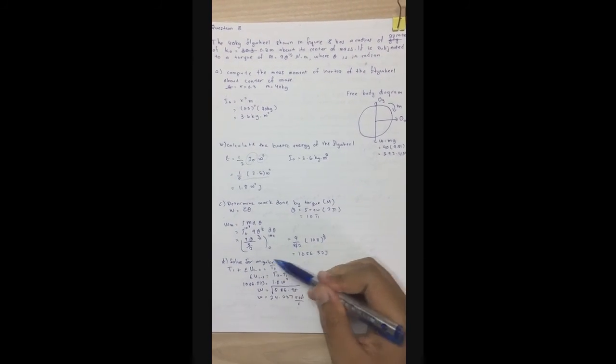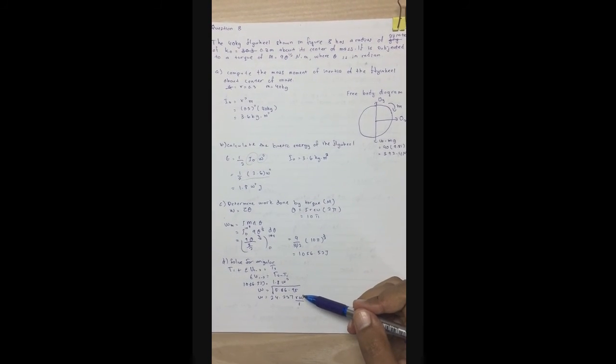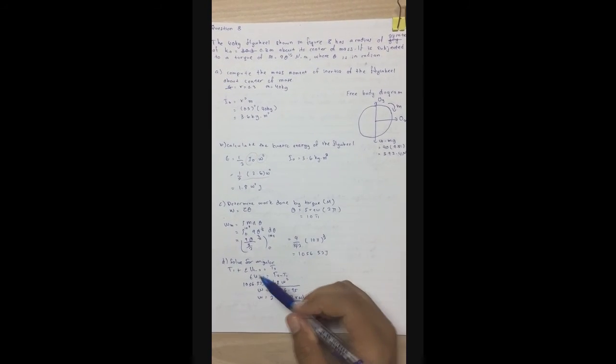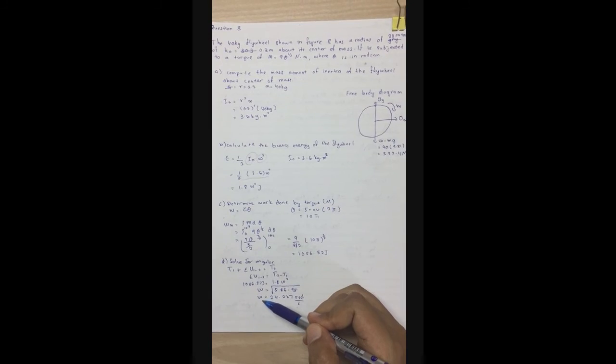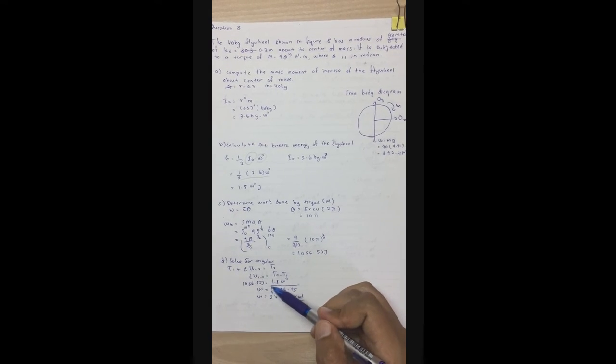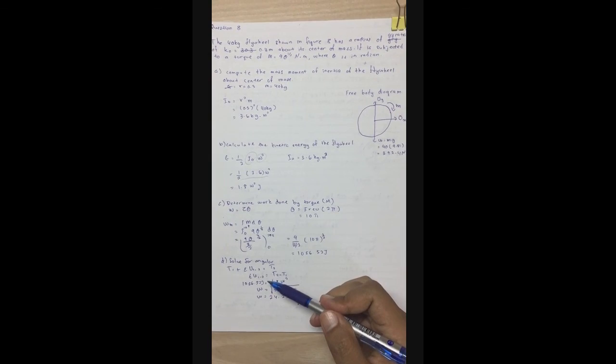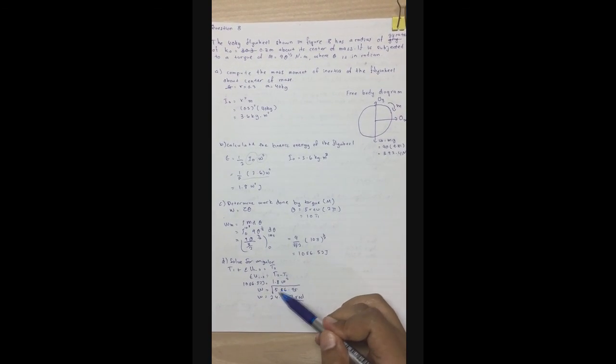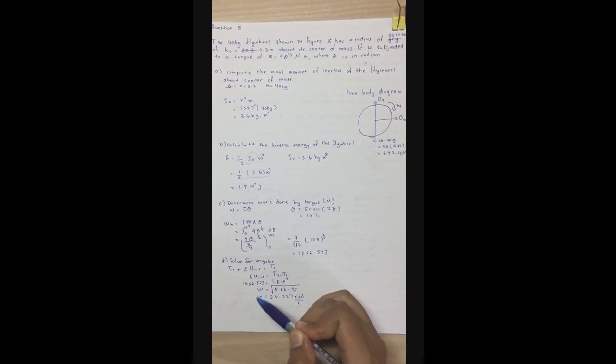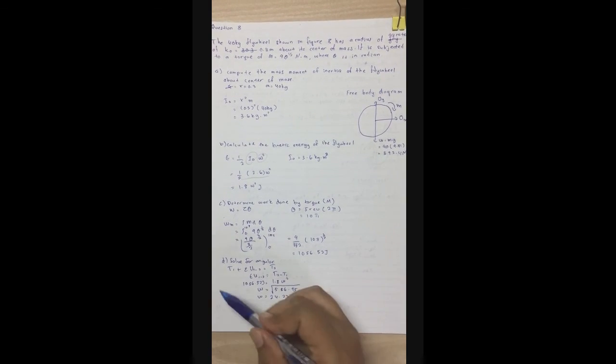In this equation, the principle of conservation of energy is used to solve for the angular velocity, with work done as the initial energy and rotational kinetic energy as the final energy after rotation is made. The unknown W is solved at the end for the last question. And that's all for question 8.